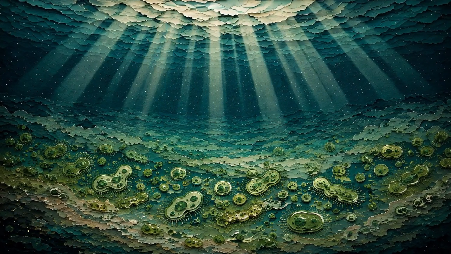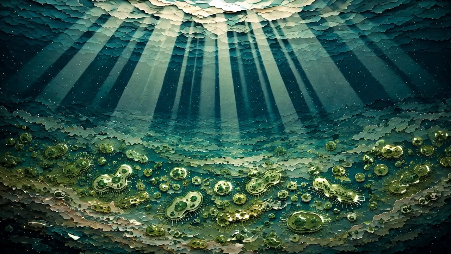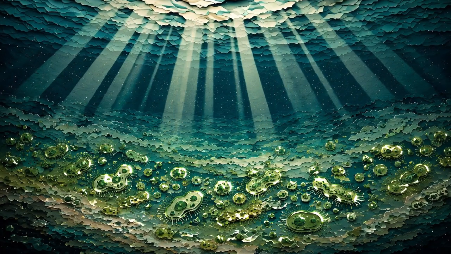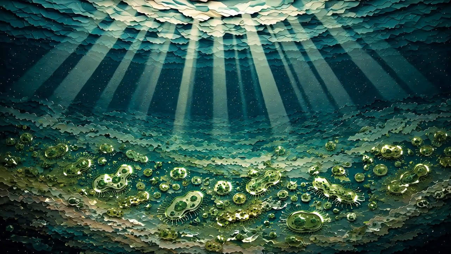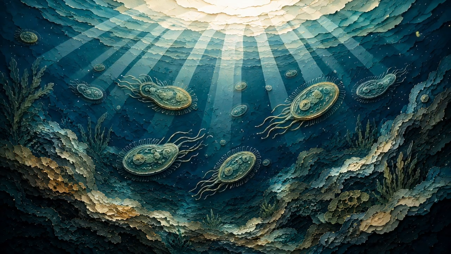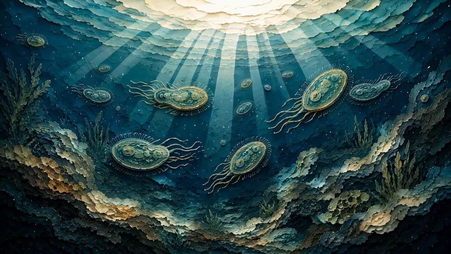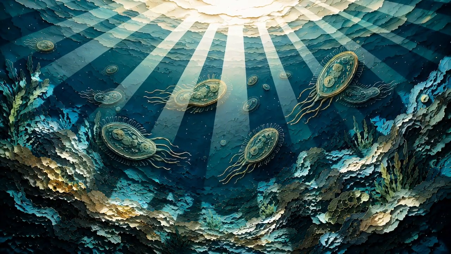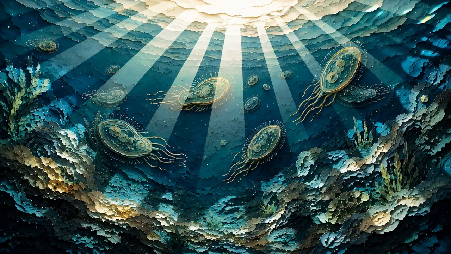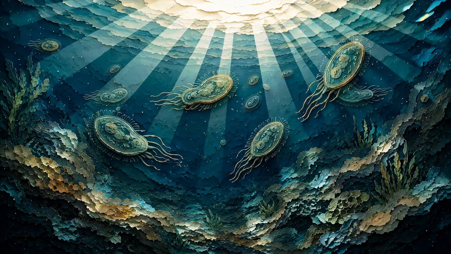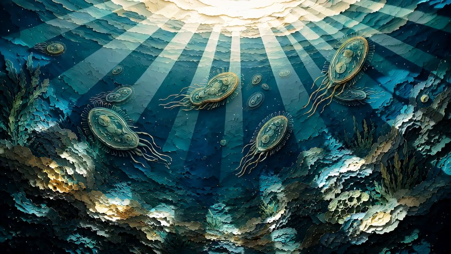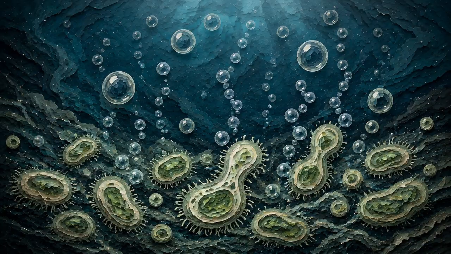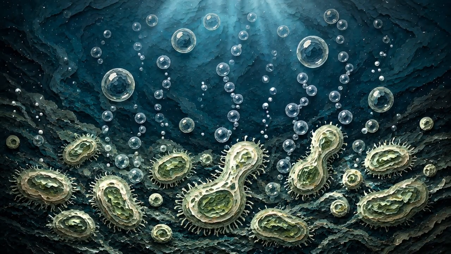Sunlight passed through the waters of the shallow seas. Tiny cells drifted in the light. Some of them developed the ability to use the energy of sunlight. They took in water and carbon dioxide from their surroundings and used them to make their own food. We call this process photosynthesis. And while they worked, something new entered the water. Oxygen.